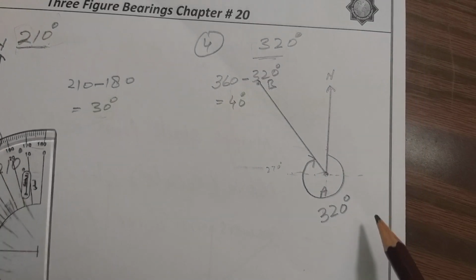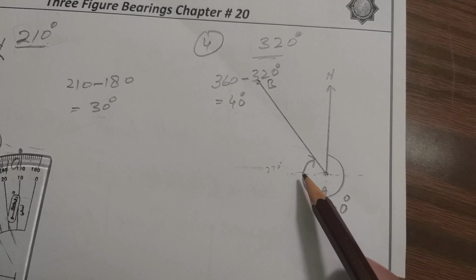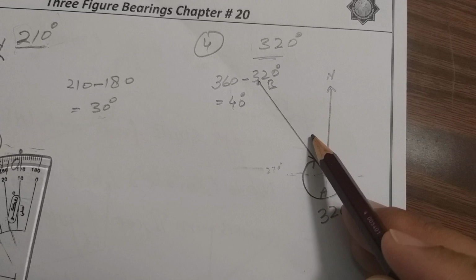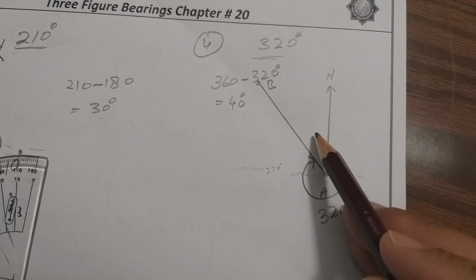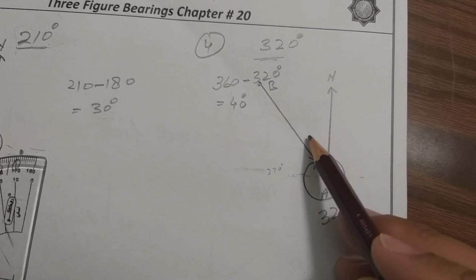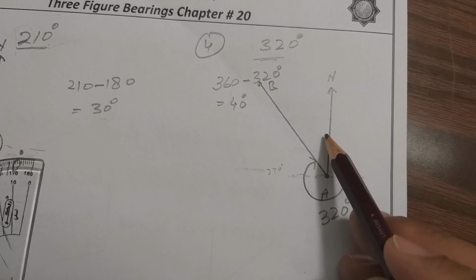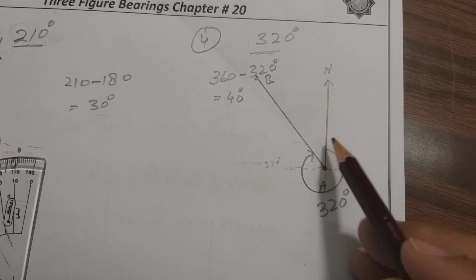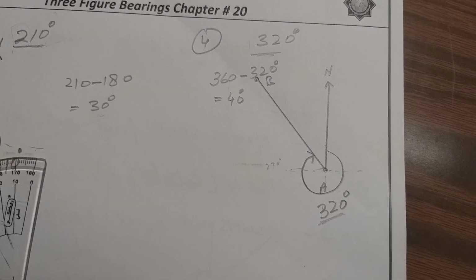We should say it clockwise. We're not representing anti-clockwise. If somewhere we do that here, it means we're making a mistake, because at the beginning we had the key points which tell us the direction should be clockwise, starting from the north, and the answer should be 3 figures.